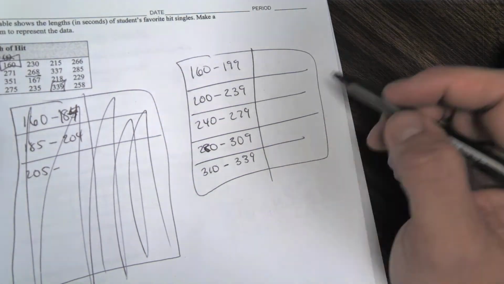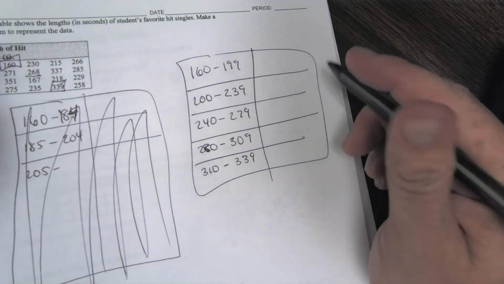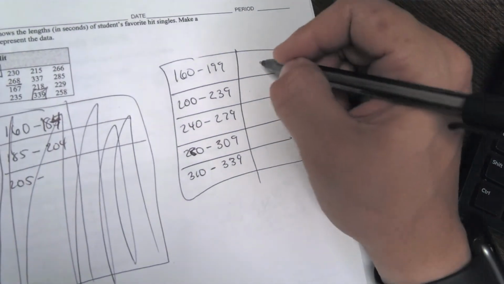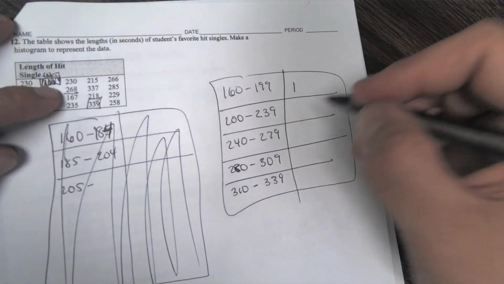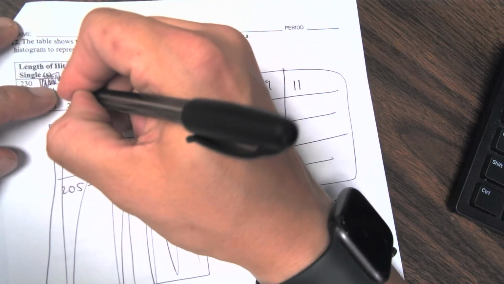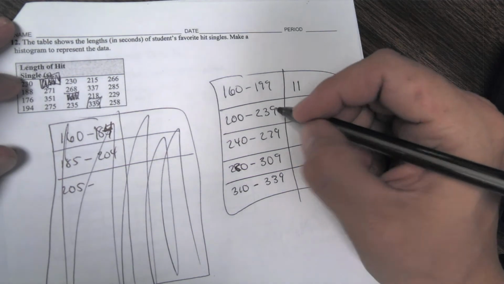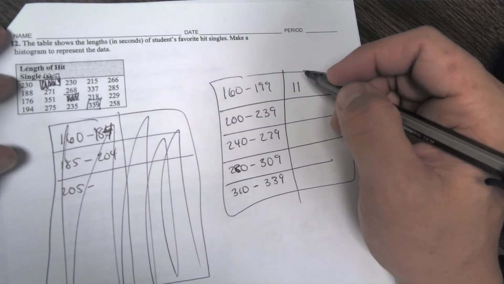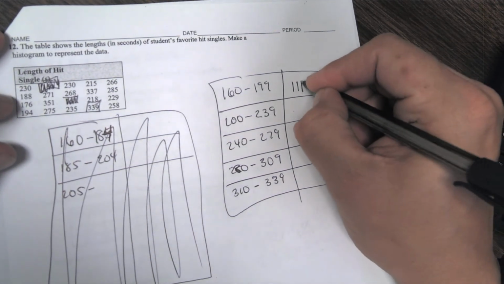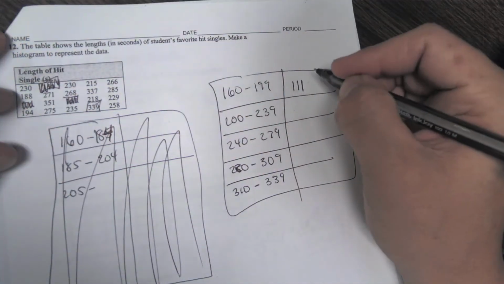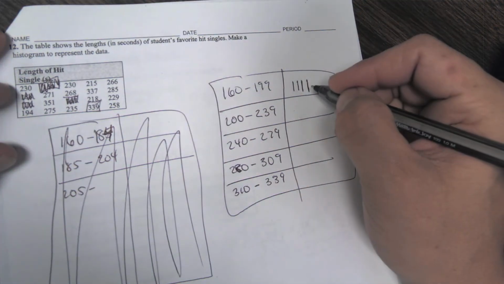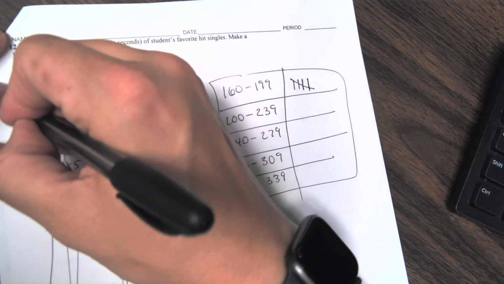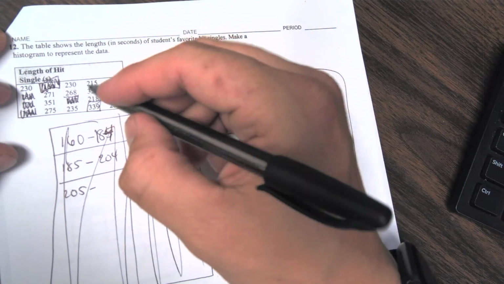Those are totally perfect. You could do other ones. It's totally up to you guys. So then now you got to make your frequency. In the 160s range, we have 1, 2, and that's it. And then we look at the 170s because those are included. No more of those. 180s are included. Only one of those. 190s. And that's all we have.